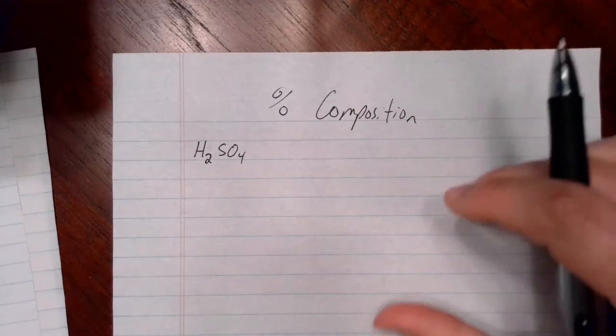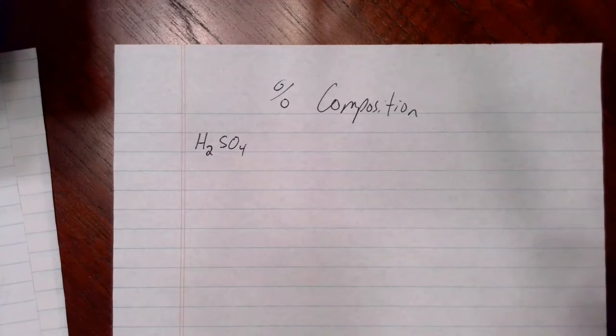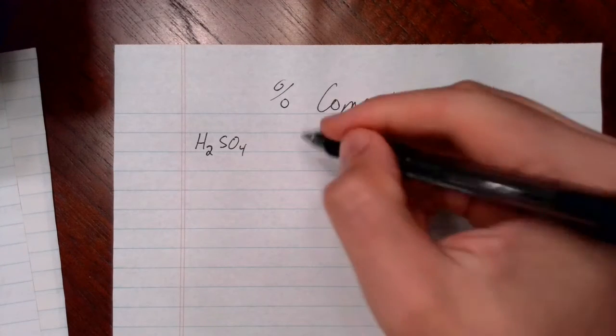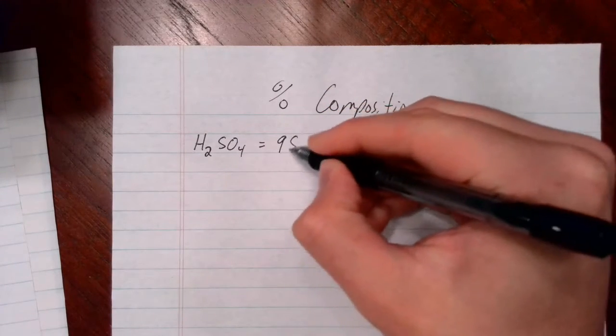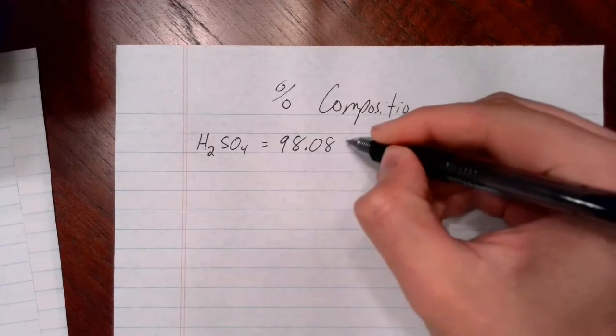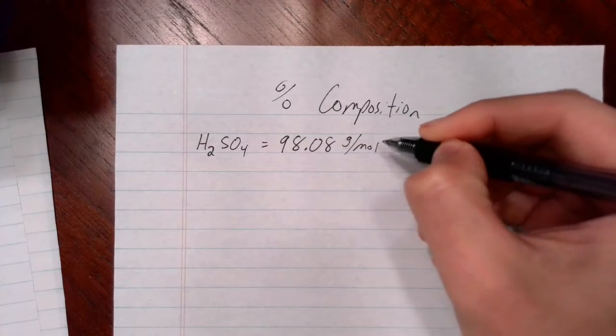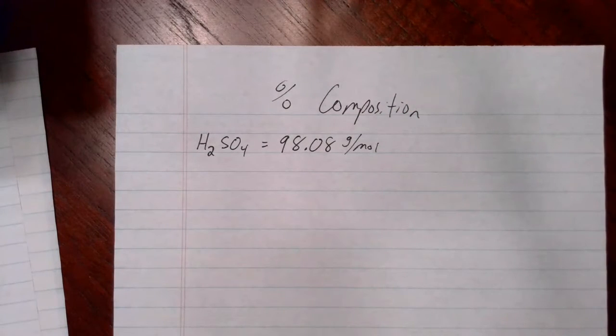I would go to the periodic table and add up the molar mass for 2 hydrogens, 1 sulfur, 4 oxygens. I would round that to 2 decimal places and I would get 98.08 grams per mole. If yours varies slightly, the second decimal place on periodic tables can vary, so don't worry too much about that.